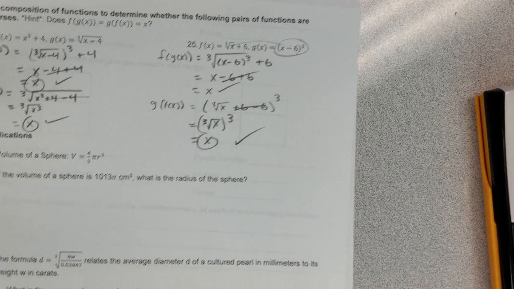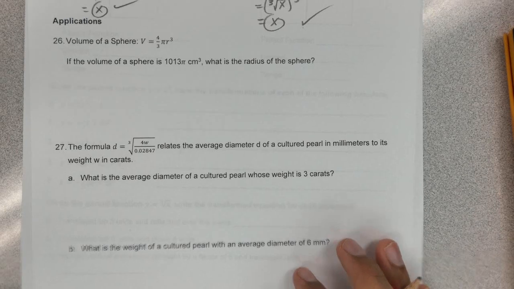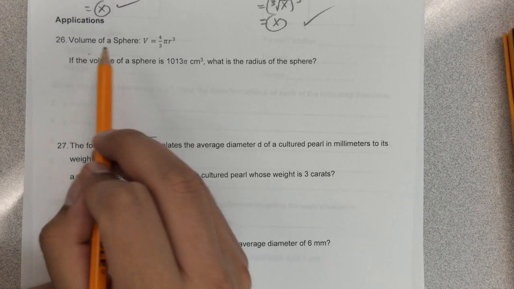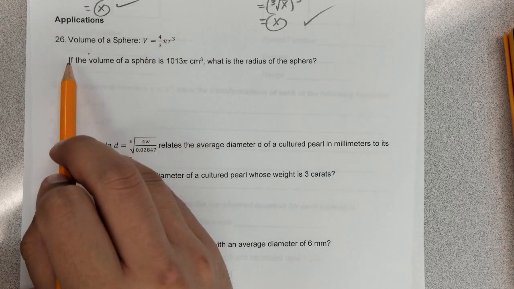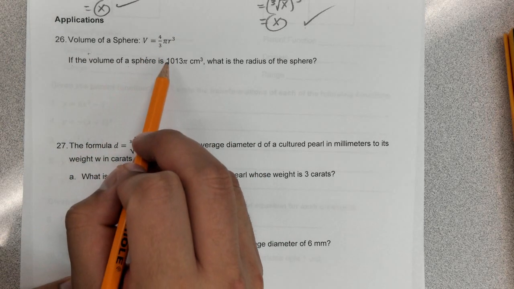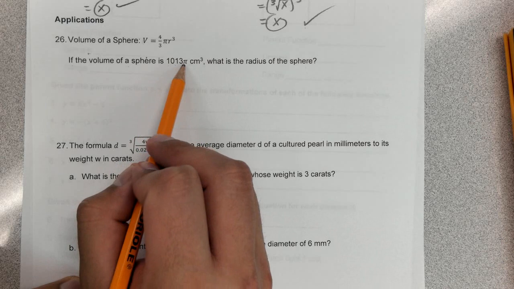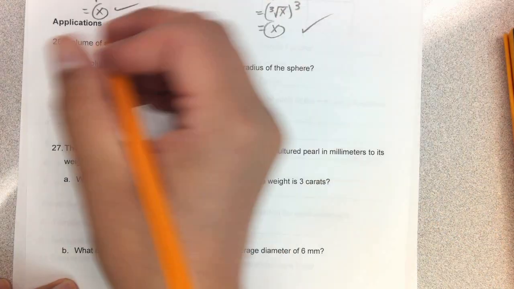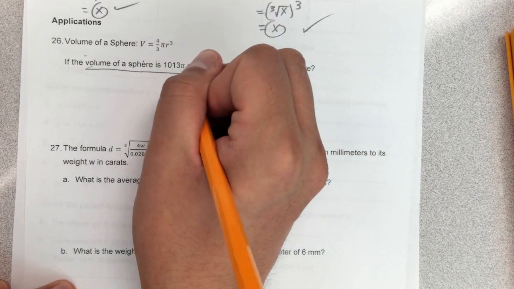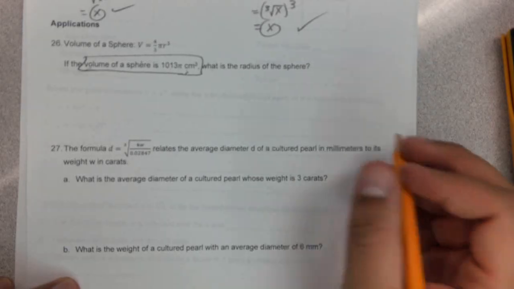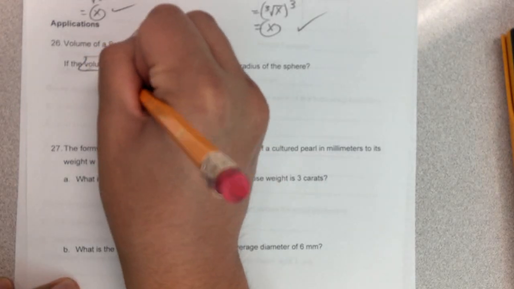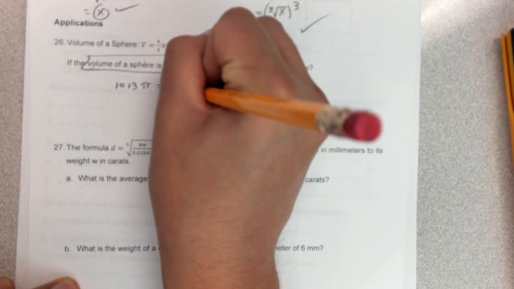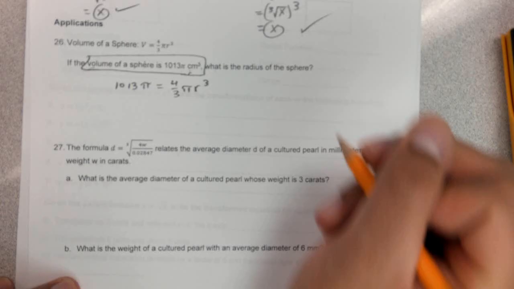Alright, so now for the last one, 26. This is on volume. We're given the volume of a sphere, and we're given the formula. This says that the volume of the sphere is 1013 pi centimeters cubed. What is the radius of the sphere? So we're trying to find r, and we're given the volume. Alright, so we've got 1013 pi equals 4/3 pi r cubed.